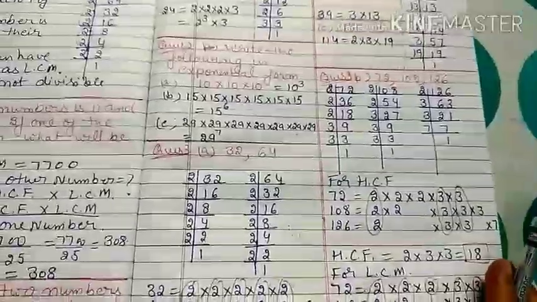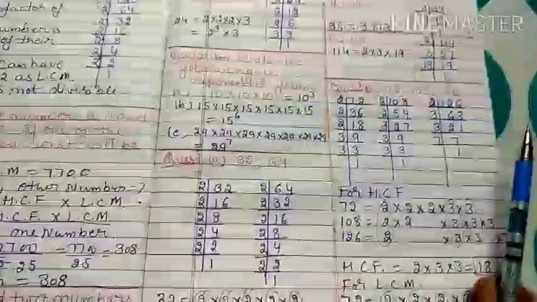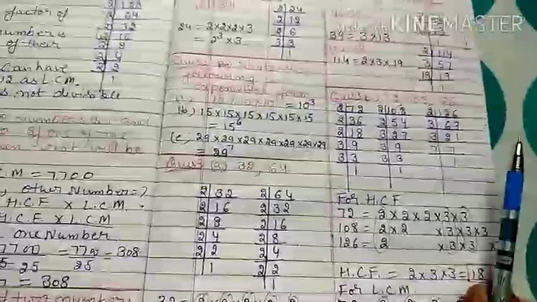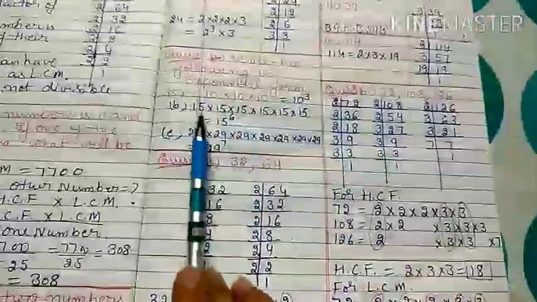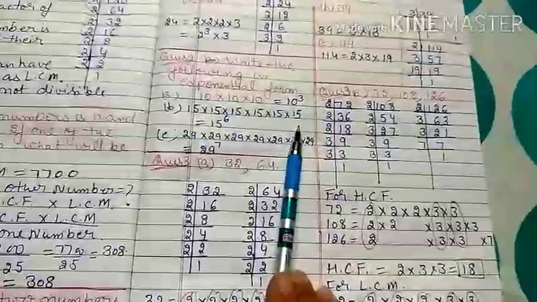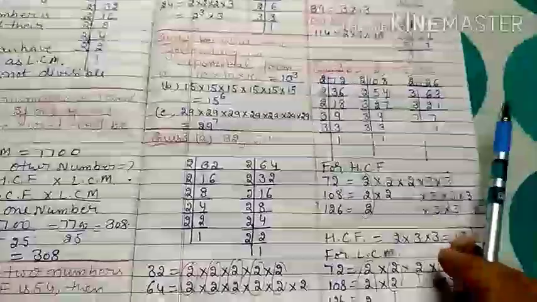Next is your second question. You have to write just the exponential form. A repeated term is given to you. You have to count the terms and consider it as a single base raised to a power. Like here, 15 is repeated 6 times. Instead of writing 15 six times, if I write only 15 raised to power 6, that is the same thing.